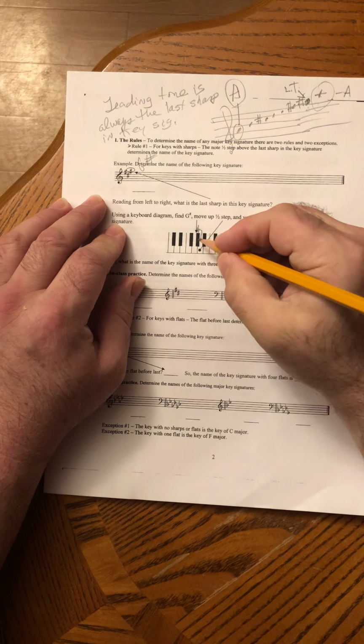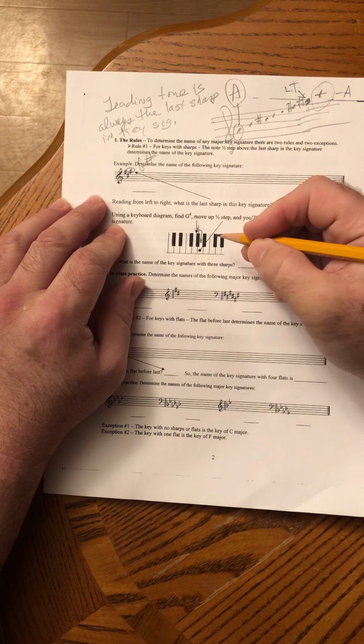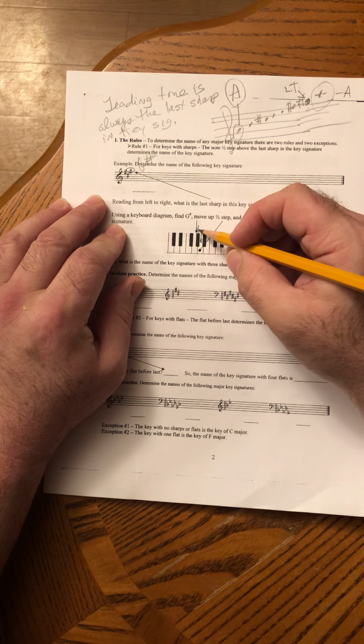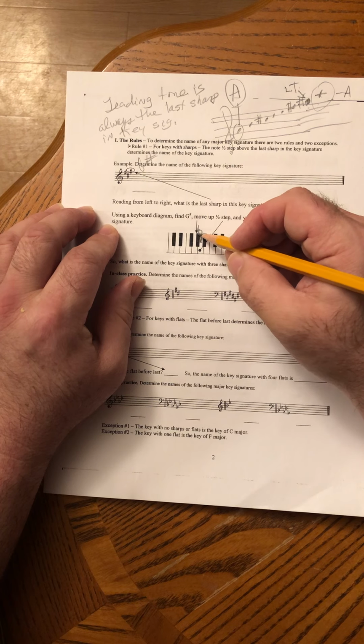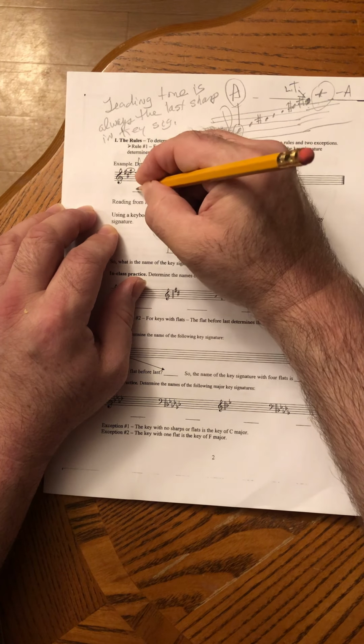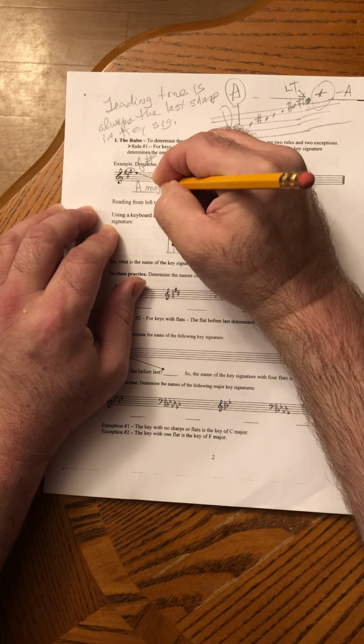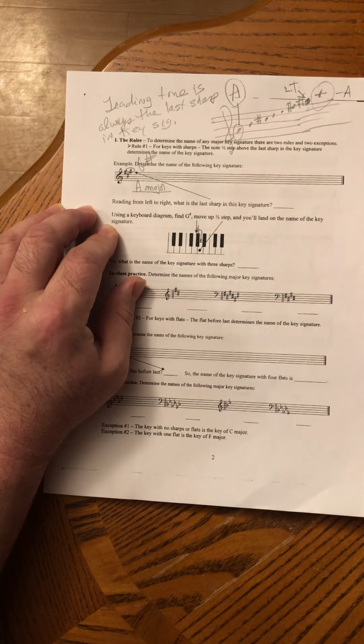Not necessarily one video that I didn't give you, and if you look around YouTube, you may find it says go up a letter. That doesn't always work because of sharps and flats. So you go up a half step. So a half step up from G sharp is A. So the name of the key signature, if we're thinking about major key signatures, is A major.